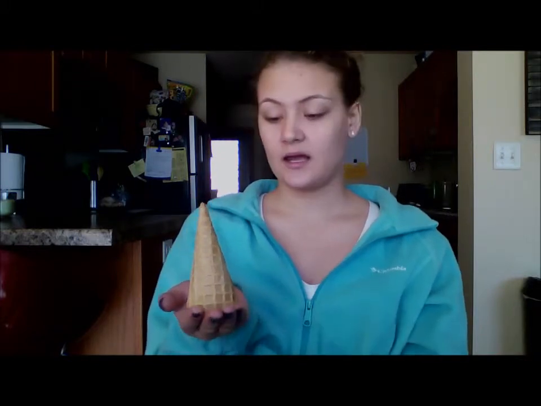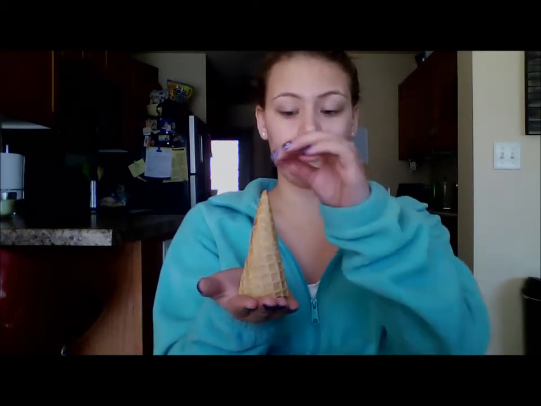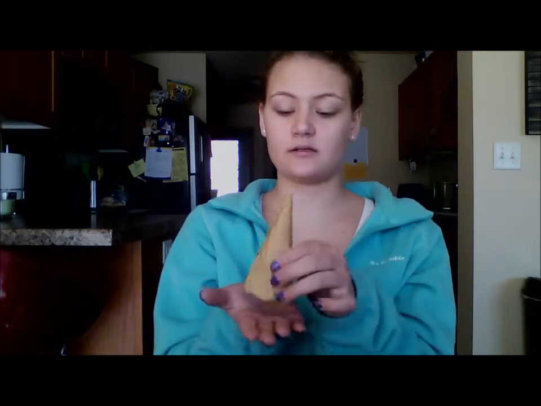Our 5th 3D shape is going to be a cone. And this is an ice cream cone. I'm sure many of you have eaten one of these before. An ice cream cone is a perfect example of a cone. It's flat all the way around. It's going to come to a point, and at the bottom it's a flat, circular shape, as you can see. And that's an example of a cone. So I used an ice cream cone as an example.